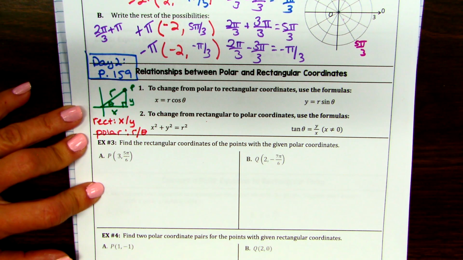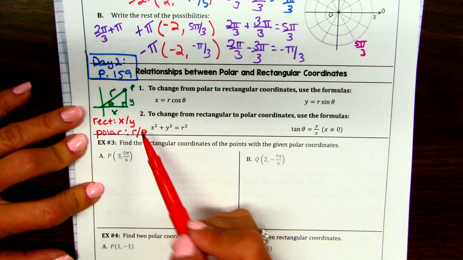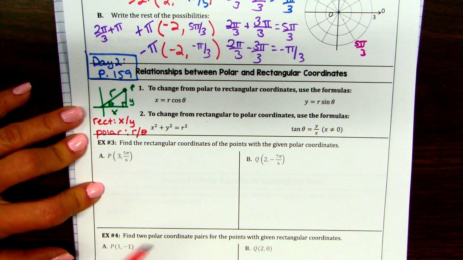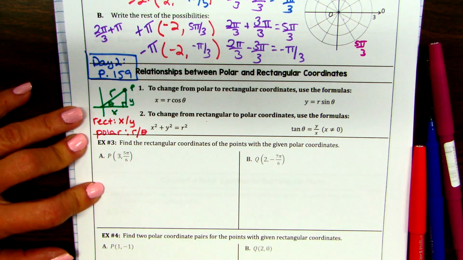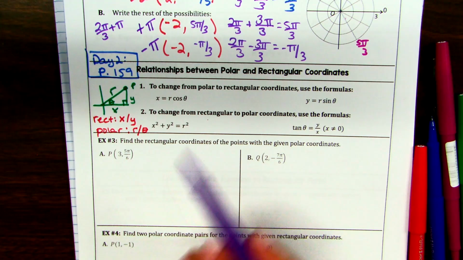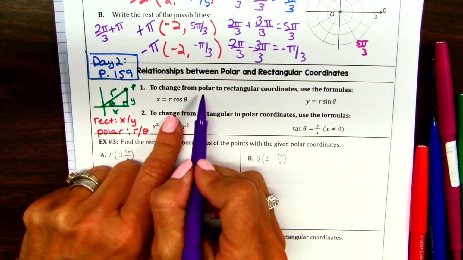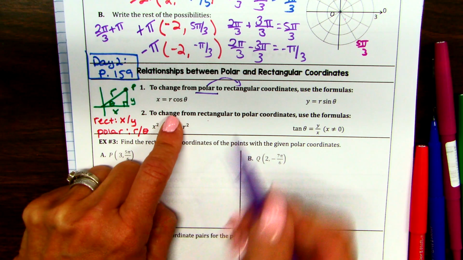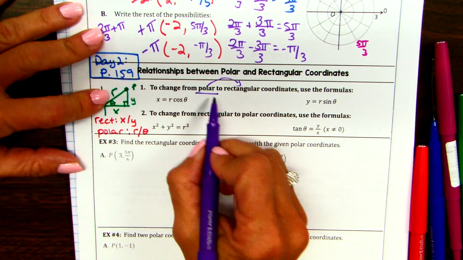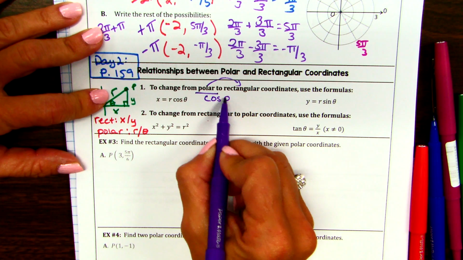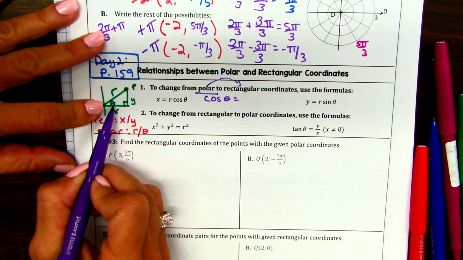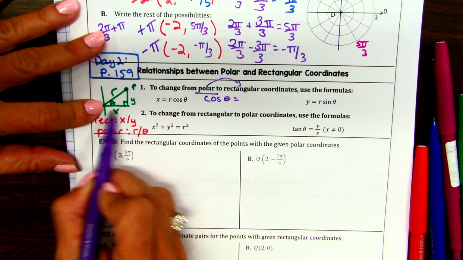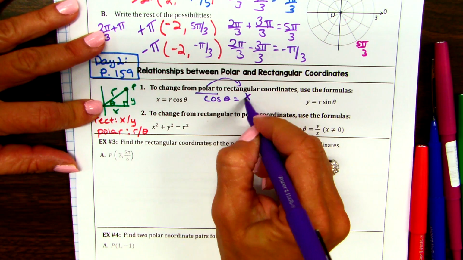So what we're going to do in a minute is change x's and y's to r's and thetas, and r's and thetas to x's and y's using these formulas. I'm going to take a quick second and go over how these formulas develop though. So these 2 are used to go from polar to rectangular, okay? So if you use this triangle and you ask yourself, what is cosine of this theta? Remember SOHCAHTOA, cosine is adjacent over hypotenuse.